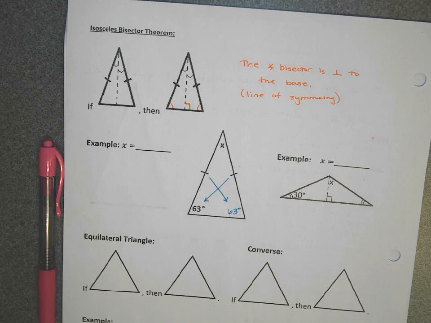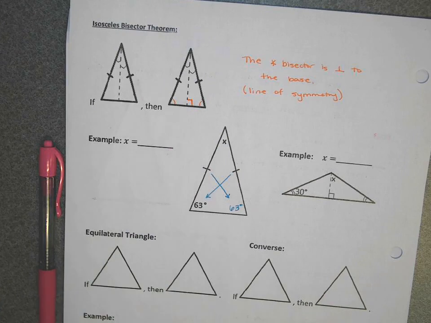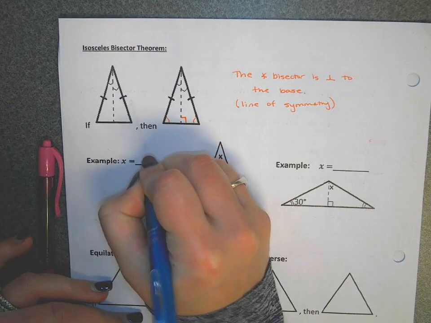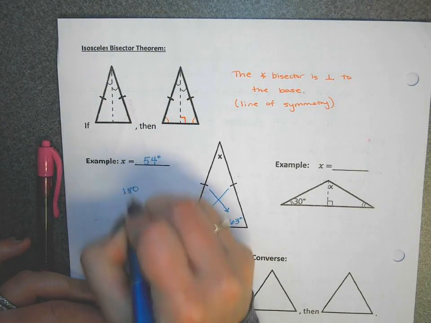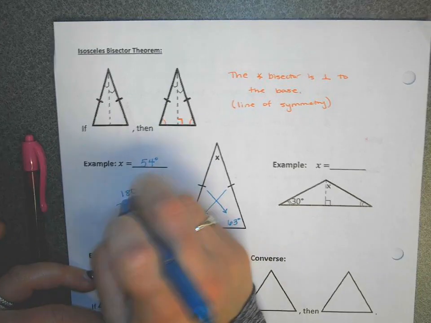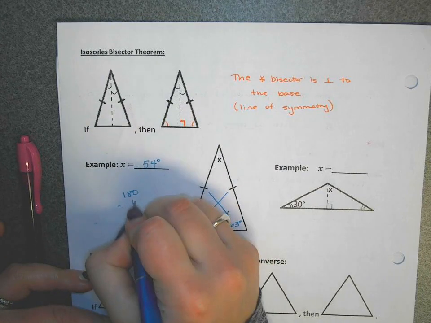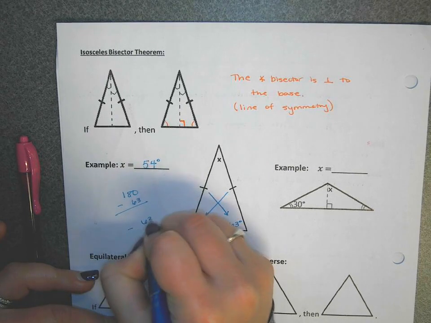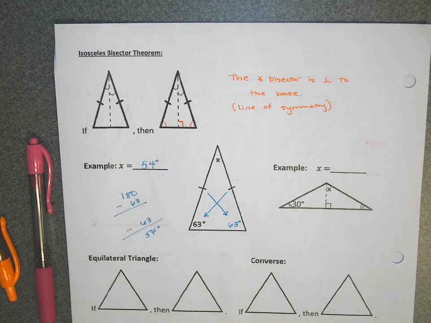What comes next? So the sum of the triangle has to be 180. You do 180 subtract those two. Yep. Since all three angles of the triangle must add to 180, you can take 180 and subtract the 63 and subtract the 63 and figure out what x has to be. What did we get? 54 degrees. So x is 54 degrees. So we're doing 180 minus the 63, and then minus 63 again, and we end up with 54 degrees.